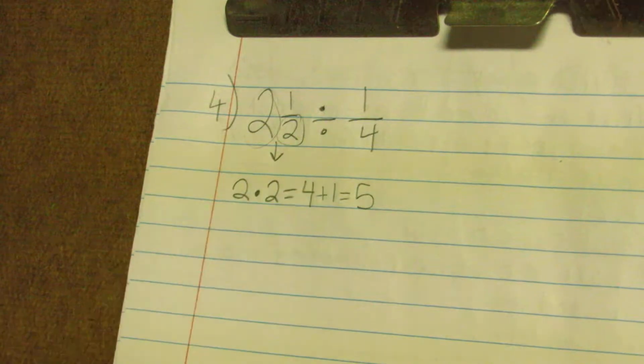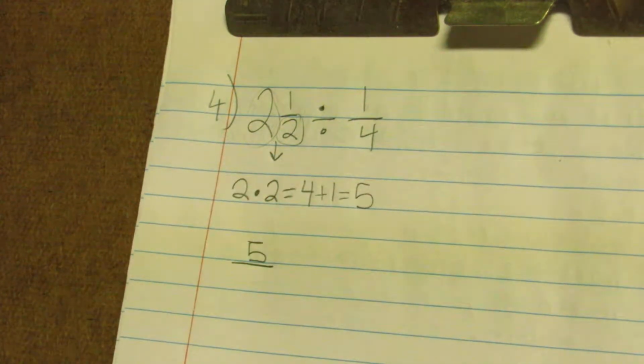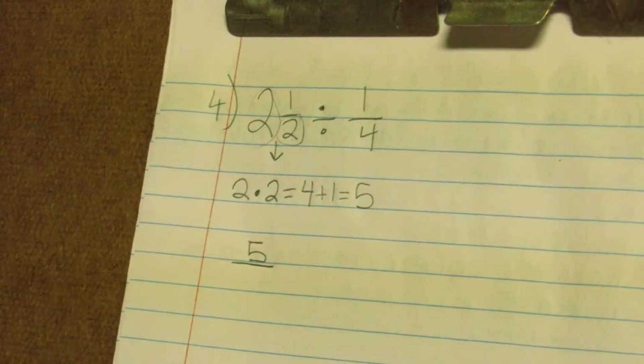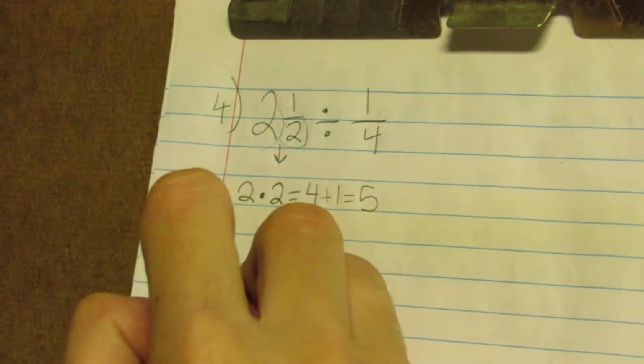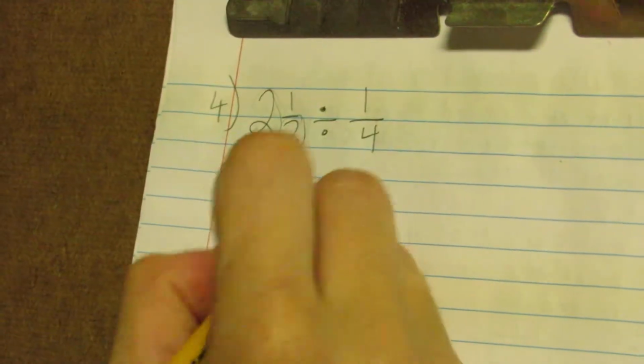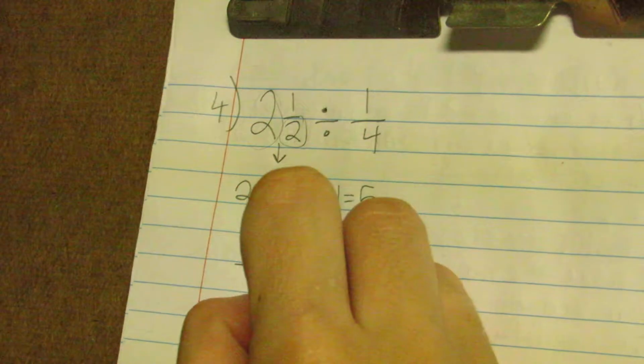So I'm going to take 5 and I'm going to go ahead and rewrite it down here because I'm entering into step 2, which is rewriting my division problem, right? So 5 is my numerator, and what's my denominator? Remember, that is the denominator from your previous mixed number. So that's 2. I'm going to put 2 down here. Alright, so I'm rewriting my problem. Bring down your division. Bring down 1/4.